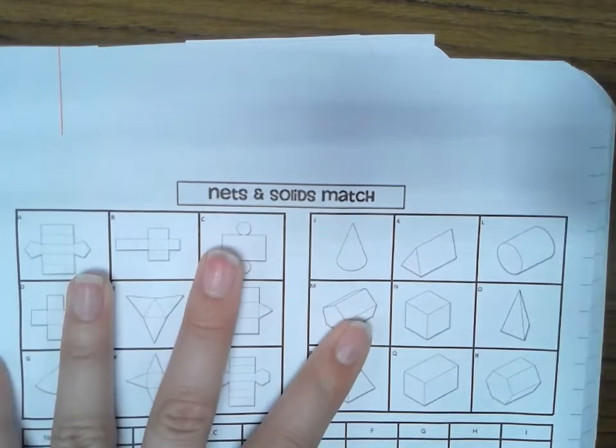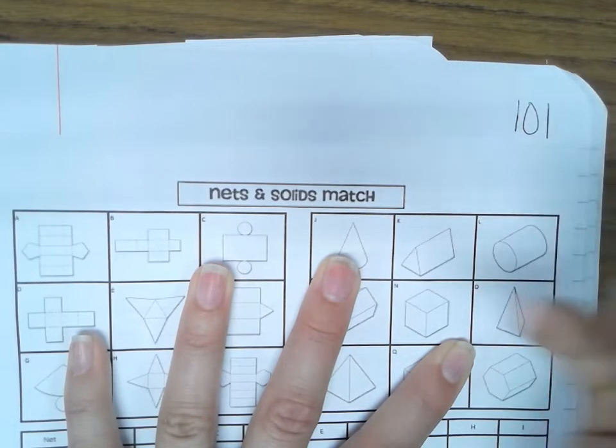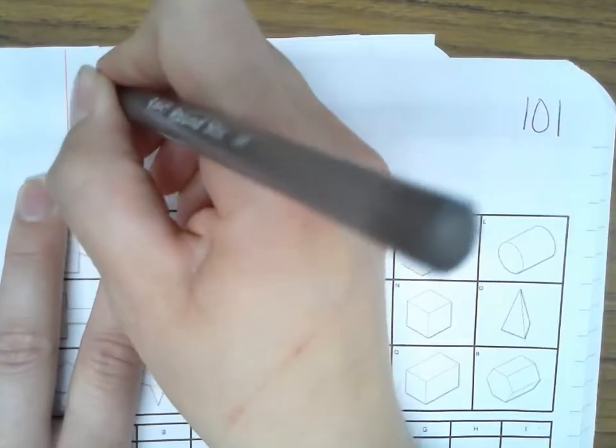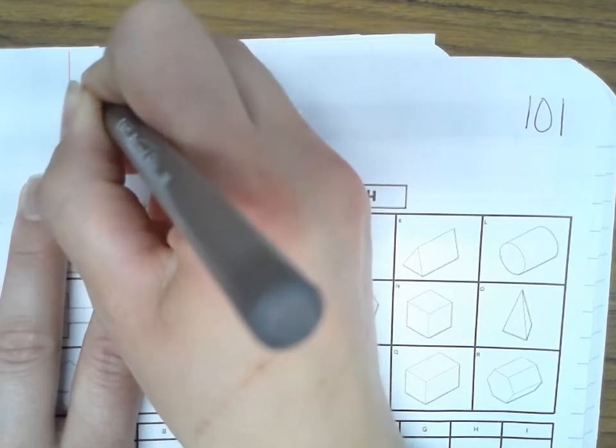This is page 101 in your math journal. We're going to call this one Geometric Solids.